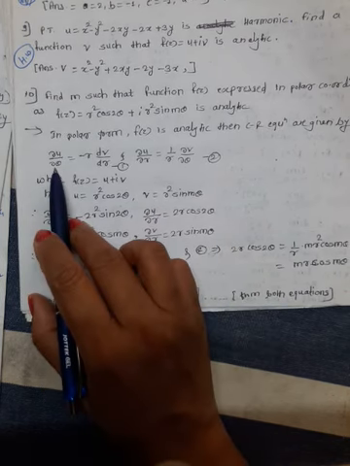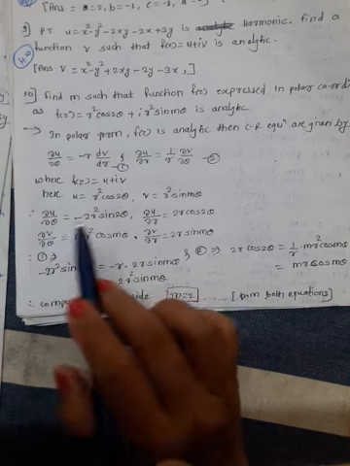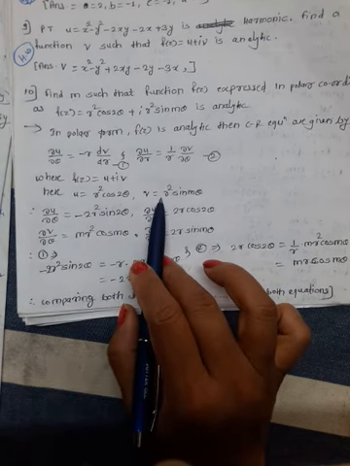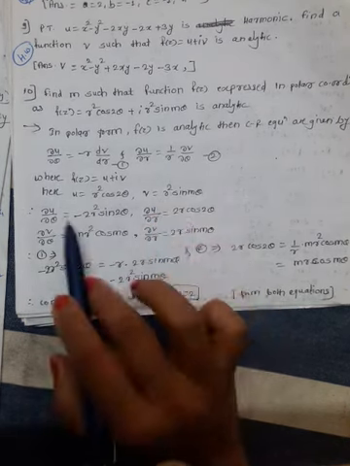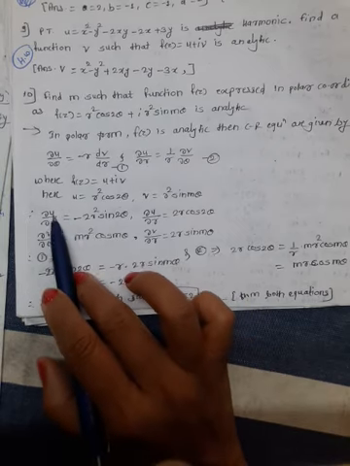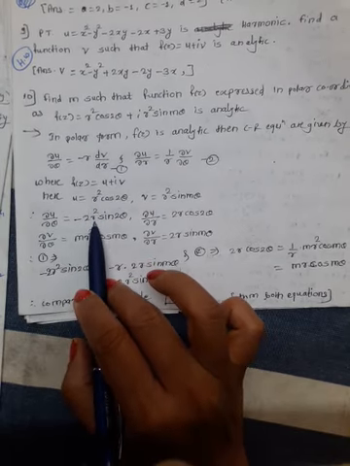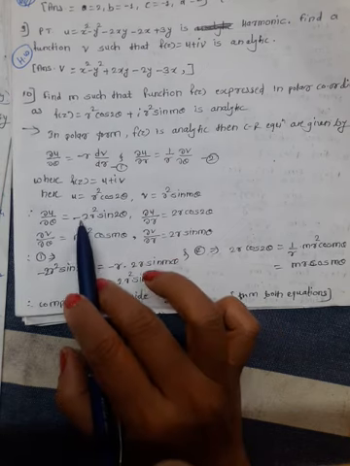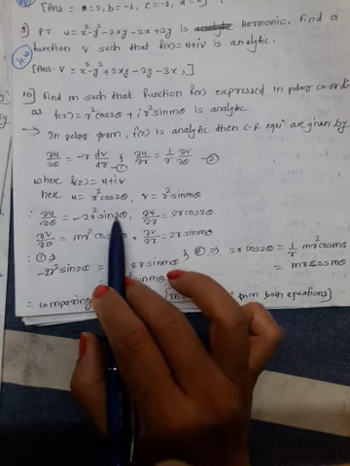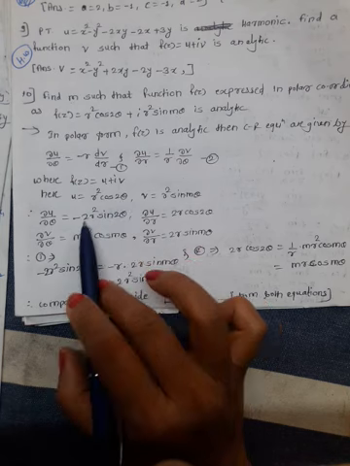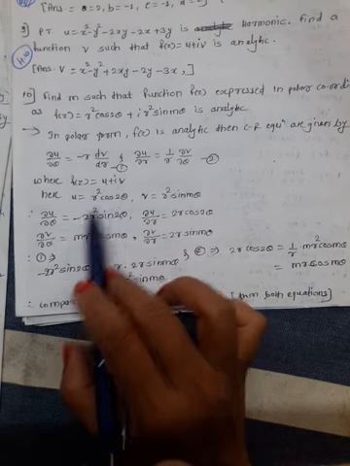Now consider this first, ∂w/∂θ. u and v both are given, that's why we have to find all the four derivatives. First, u derivative with respect to θ: r² is a constant, keep that as it is. cos 2θ derivative is minus 2 sin 2θ. The 2θ derivative must be multiplied, that is 2. cos derivative is minus sin.